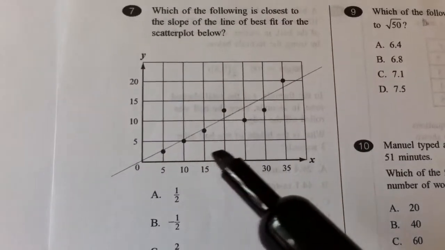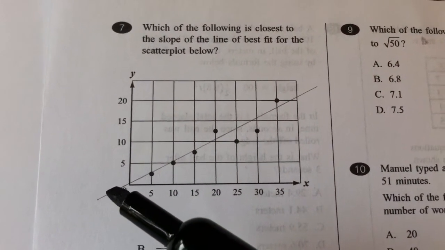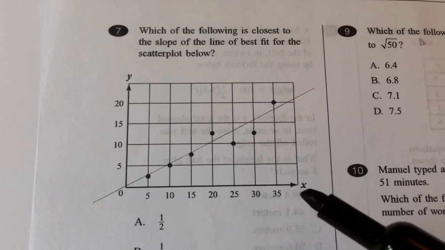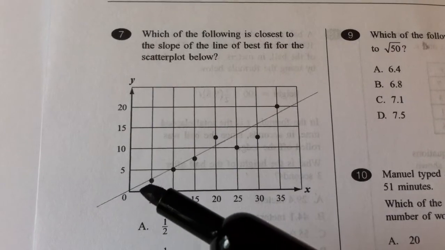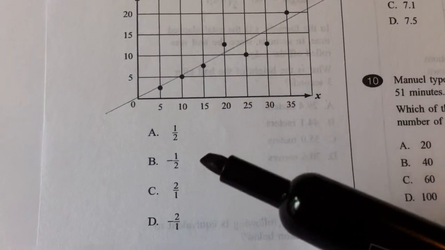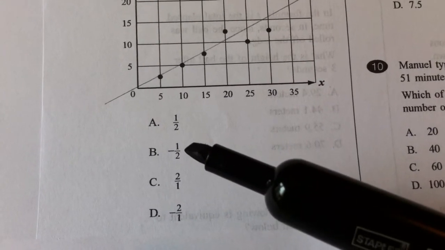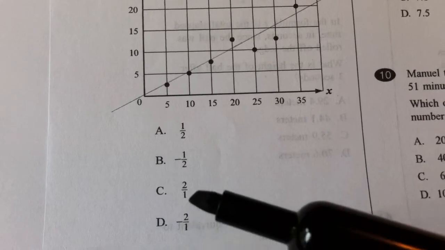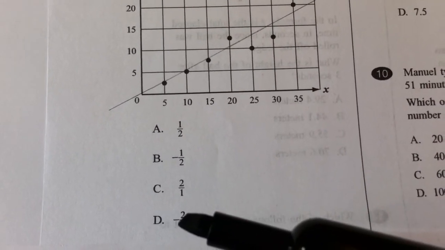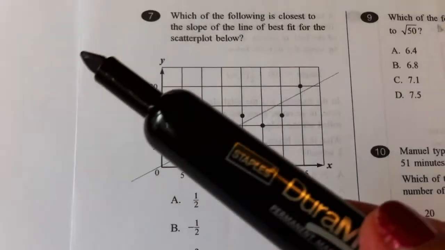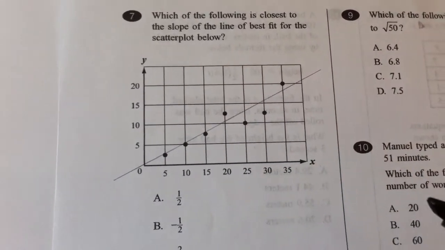If you look at this line, the line has a positive slope because as we move along the positive x-axis, the line is going up. So automatically we can eliminate choices B and D because they have negative slopes. If the slope of a line is negative, our line would be going this way.